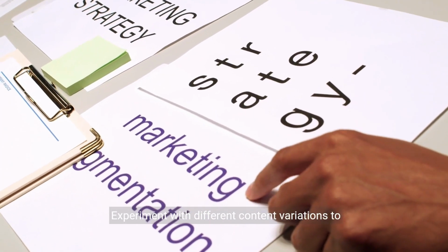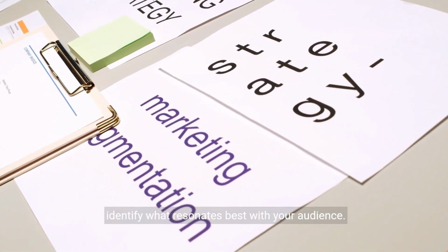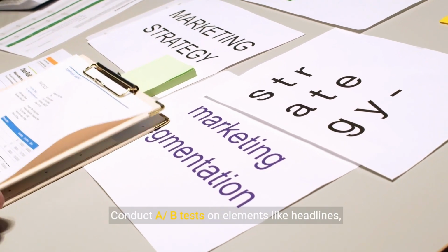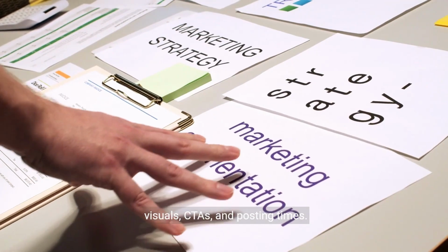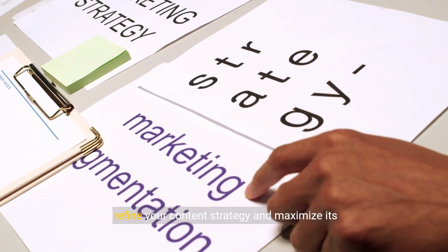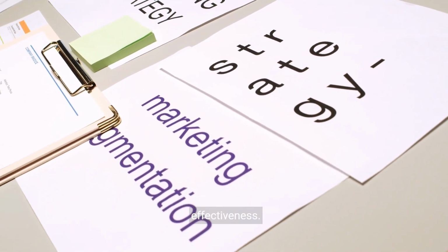Experiment with different content variations to identify what resonates best with your audience. Conduct A/B tests on elements like headlines, visuals, CTAs, and posting times. Compare the performance of these variations to refine your content strategy and maximize its effectiveness.